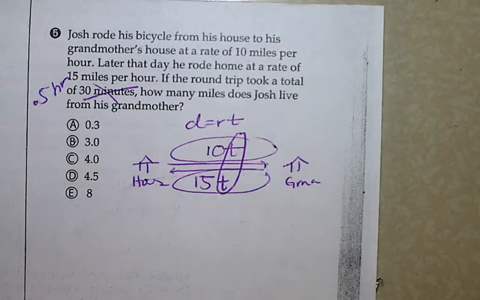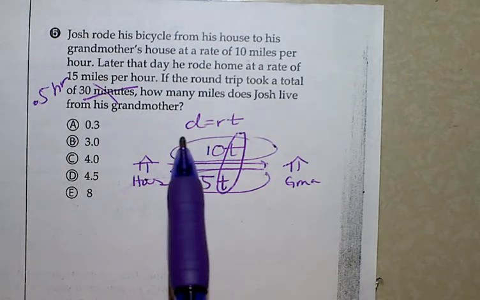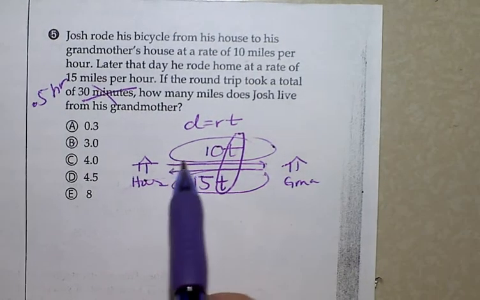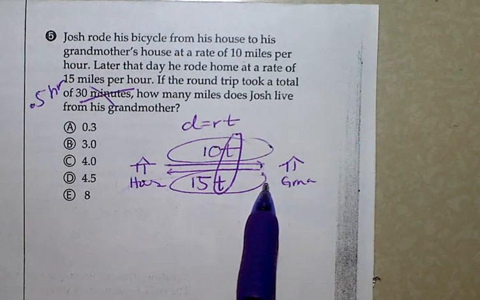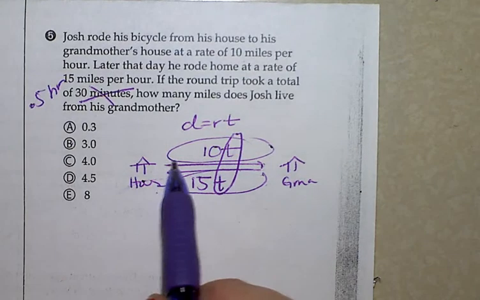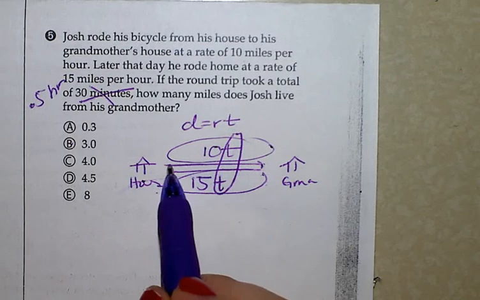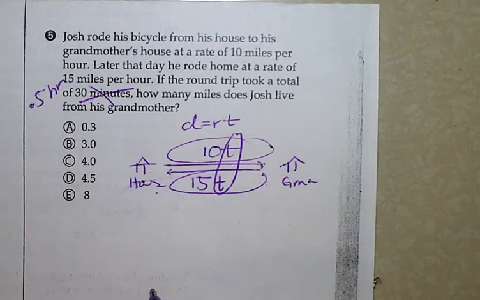All right, so let's just talk about this really quick. We know it takes 30 minutes, right? So let's think in terms of 30 minutes. If I tell you it takes him 20 minutes to get to grandma's, then how many minutes would it take him to get home? I know this is not true. I'm just seeing if you guys can get this. 10 minutes. If I told you it took him, let's say 18 minutes to get to grandma's, then how many minutes would it take him to get home? 12, because they have to add up to 30.